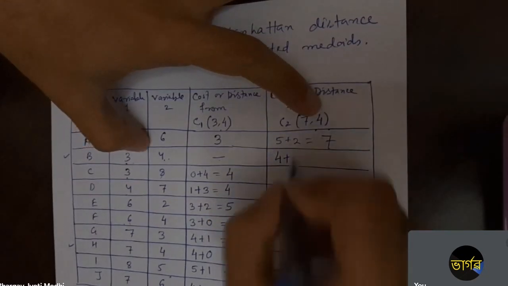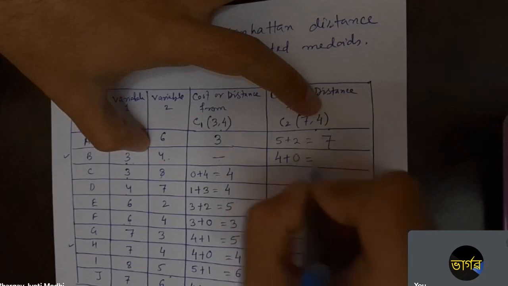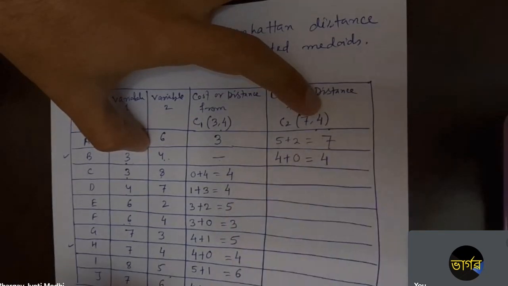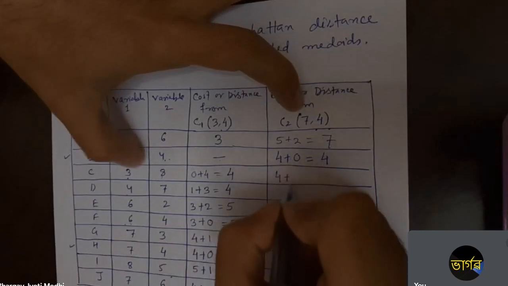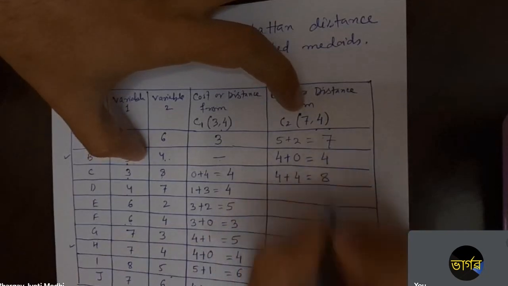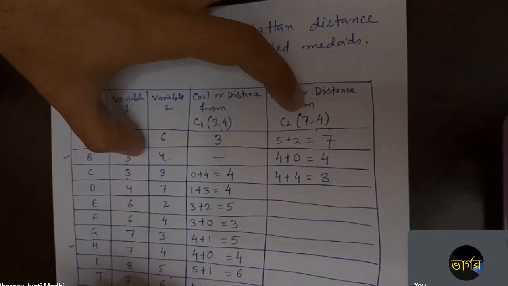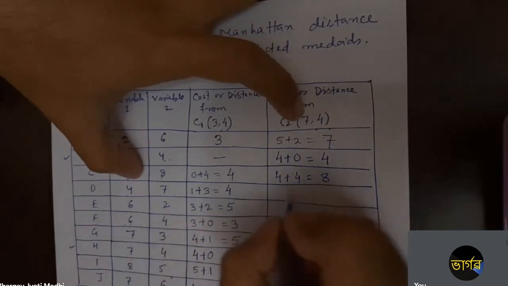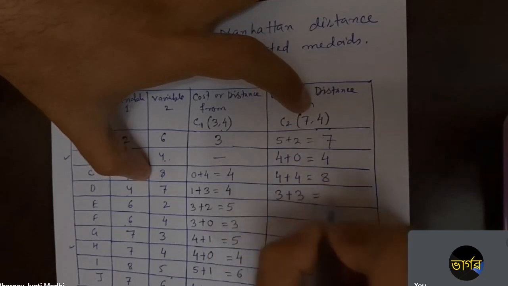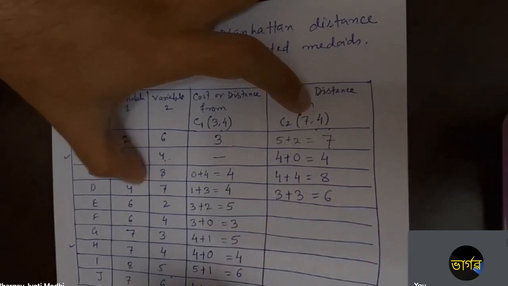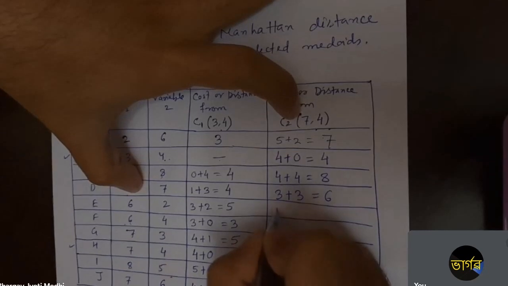Next 7, 3, that is 4 plus 8, 4, 4, 8. Next is 7 minus 4, 3 plus 7 minus 4, 3. So it will be 6. Then 7 minus 6 is 1 plus 4 minus 2, 2. So it is 3.